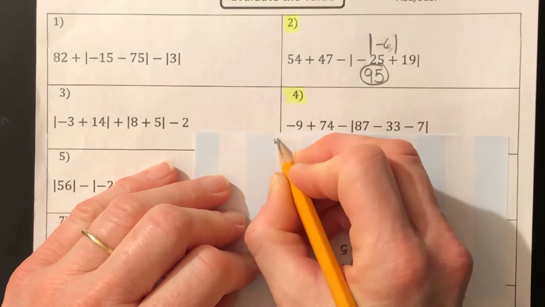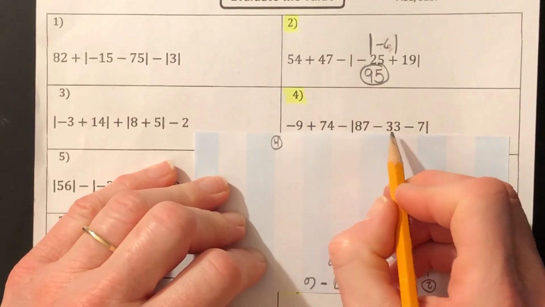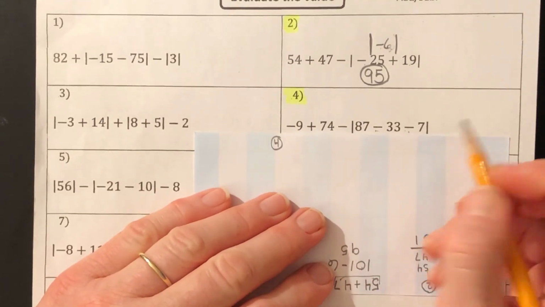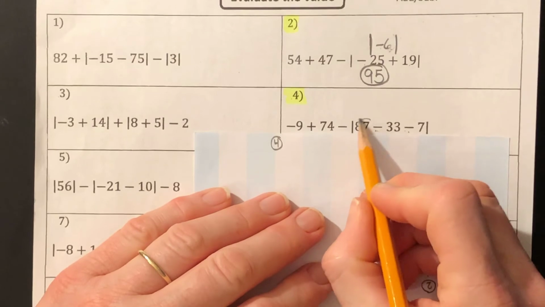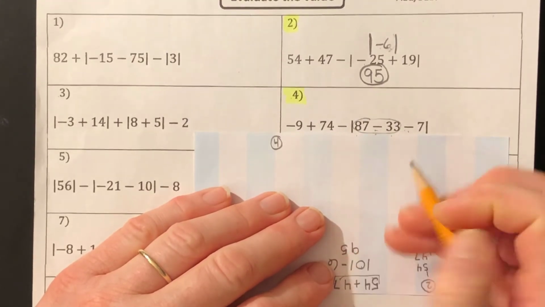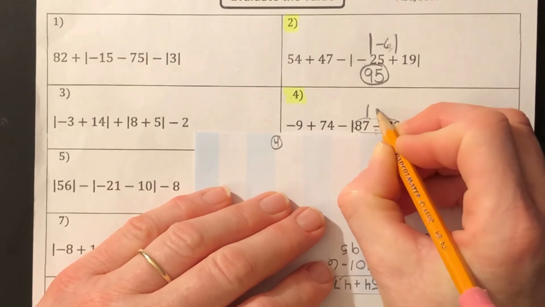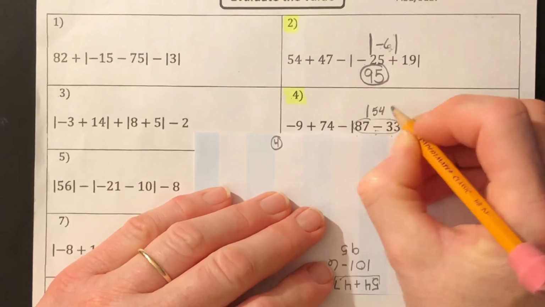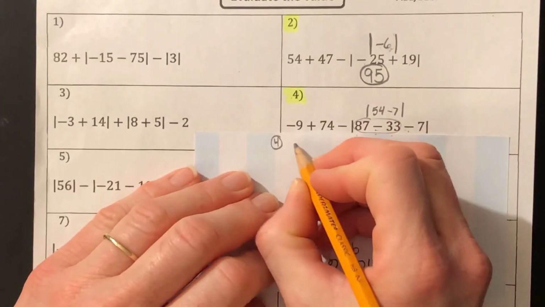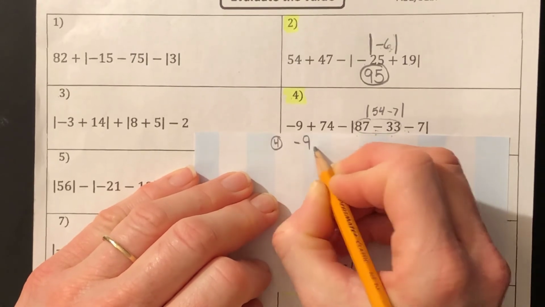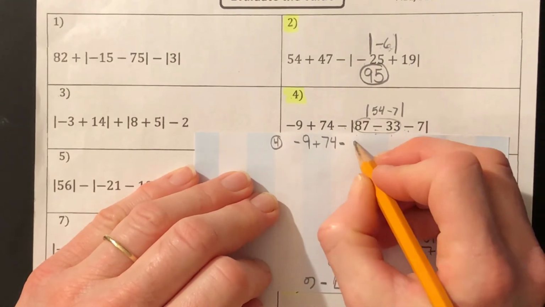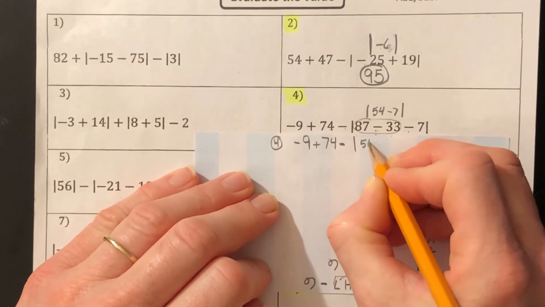Number 4. All right, so this is a two-stepper, so we're not going to get rid of the absolute value bars quite yet. So we'll start with this right here. 87 minus 33 is 54. So we're left with the absolute value of 54 minus 7. So I'm going to rewrite everything. Okay, what have I got now? I've got negative 9 plus 74 minus the absolute value of 54 minus 7.